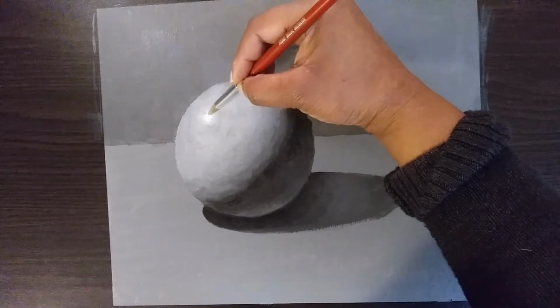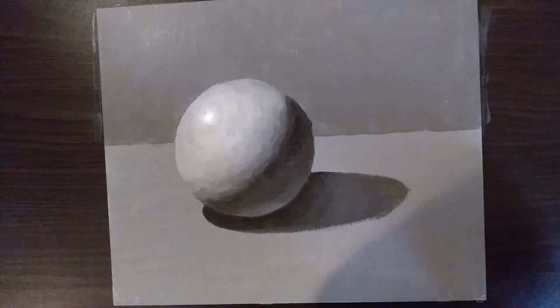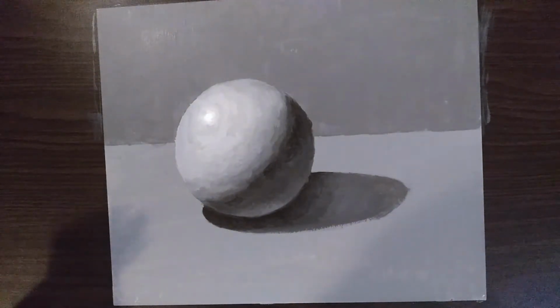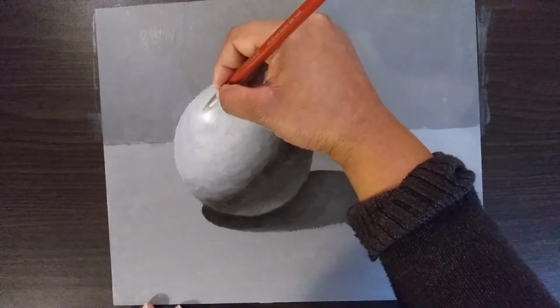Coming in with some heavy pink in the highlight. I also wanted to kind of blend out just a little bit around it.